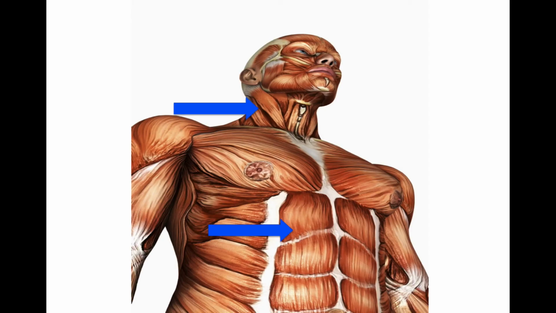The sternocleidomastoid is the upper blue arrow. Just call that SCM for short. And then the lower blue arrow is the rectus abdominis. So on yourselves, you can actually find the SCM, and when it contracts like a pulley or a rope, it's going to pull your head to one side and also rotate your head.